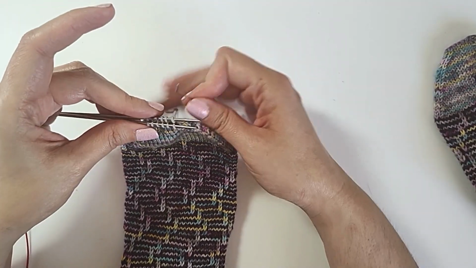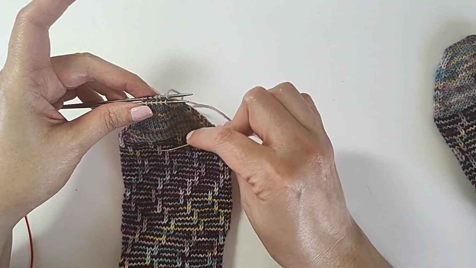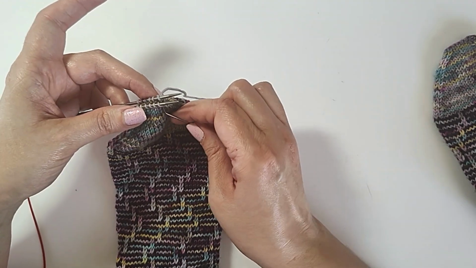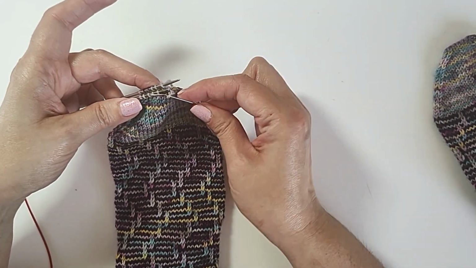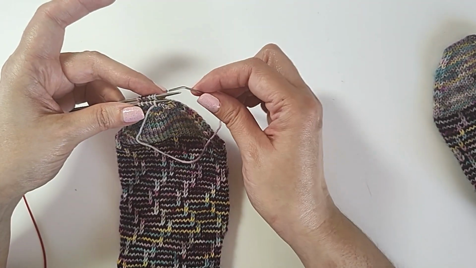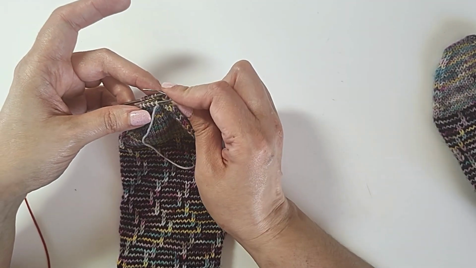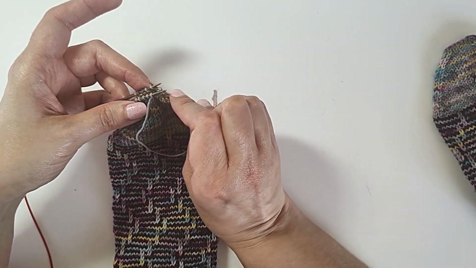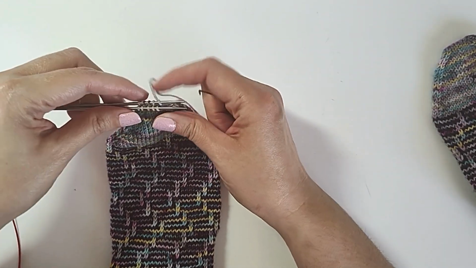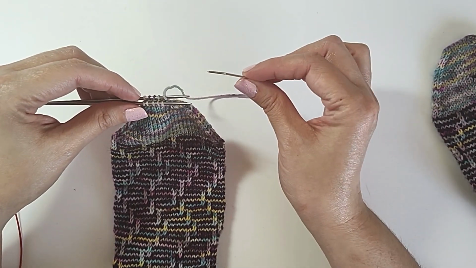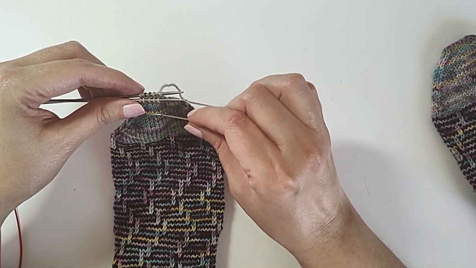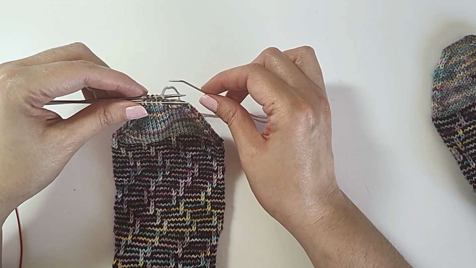Now, here's a little tip. If you can see, I'm only pulling my yarn through once. So I do both motions on the front. Knit, purl, I pull it through. Then I go to the back. Purl, knit, and pull it through. As long as you do both motions together, you work both stitches on the front and then you work both stitches on the back.